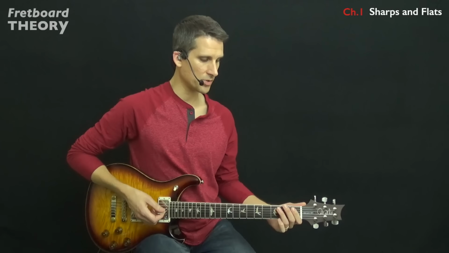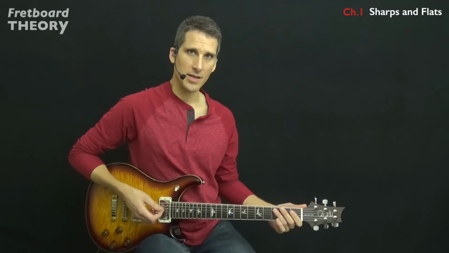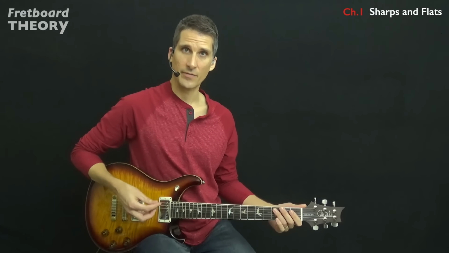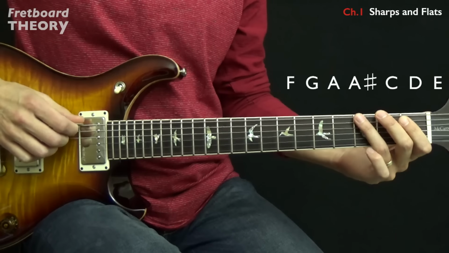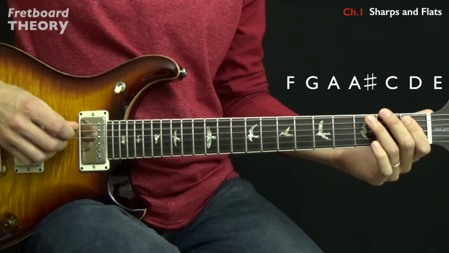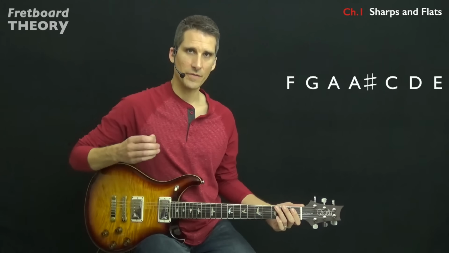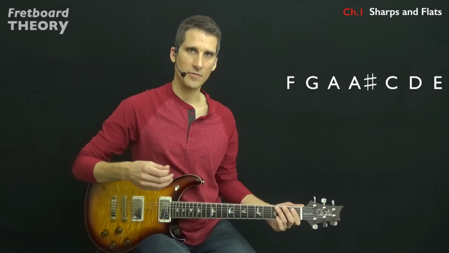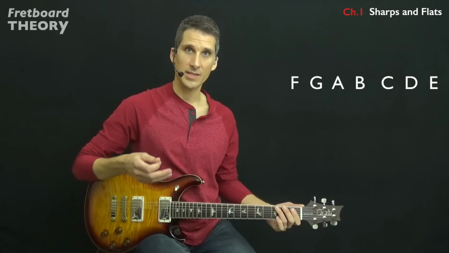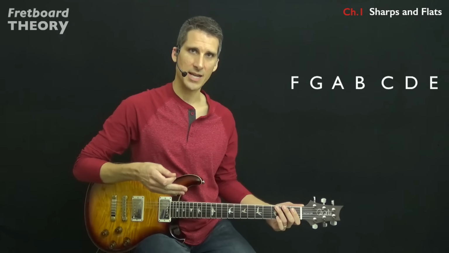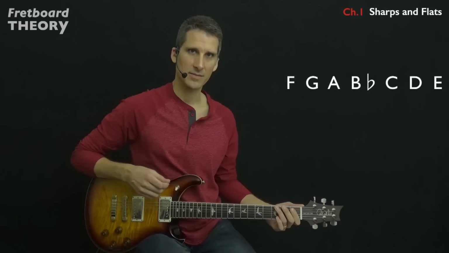You wouldn't want to call the note in the first fret of string 5 A sharp, because then you would have two A's in the scale, and you wouldn't have a B. F, G, A sharp, C. Since that first fret note falls in the position of B in the musical alphabet, you call it B. And since it's 1/2 step lower than a B natural, you call it B flat.